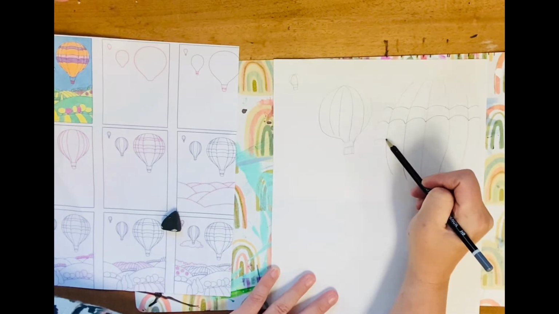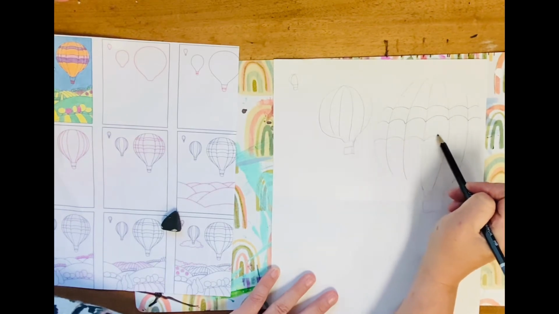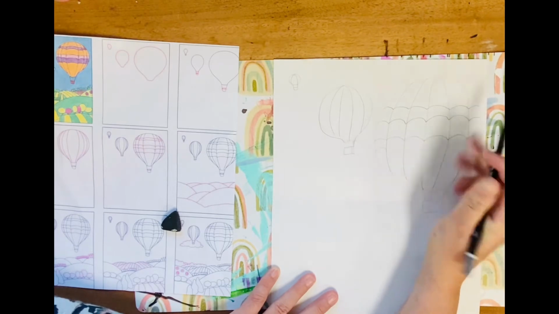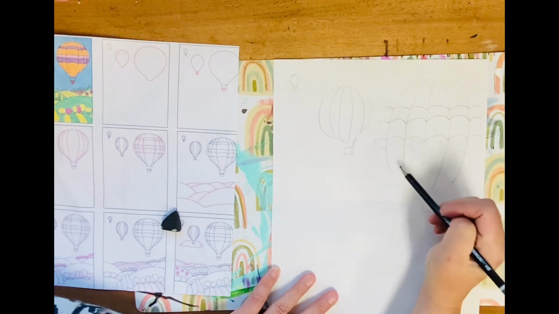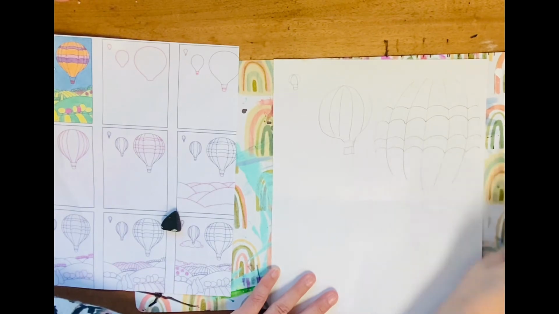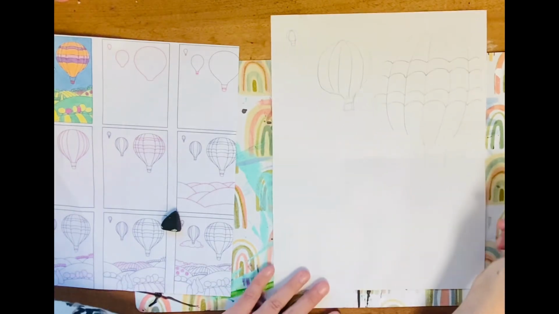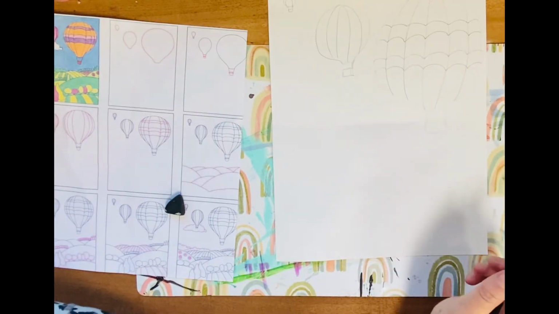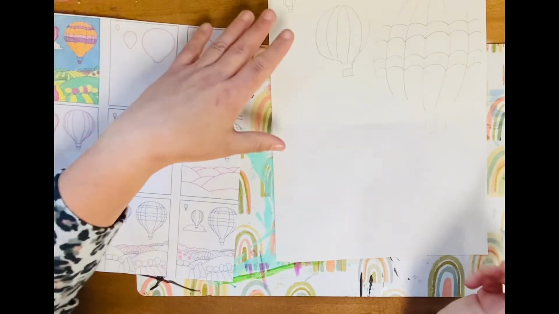Texture is the way something feels when you touch it. So you can tell that this is kind of like a folded or pleated texture in this balloon. All right, so I've got my stripes. Down here, we're gonna add our landscape, and our landscape is just the land area in the background.